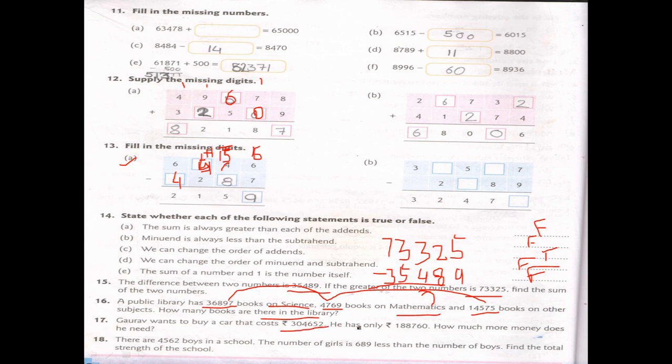Sorry, the cost of the car is 3,04,652. But he has only how much? 1,88,760. So how much money does he need? So I am subtracting this amount from this one: 3,04,652 minus 1,88,760. So I get my answer.